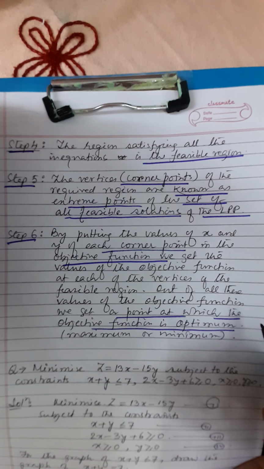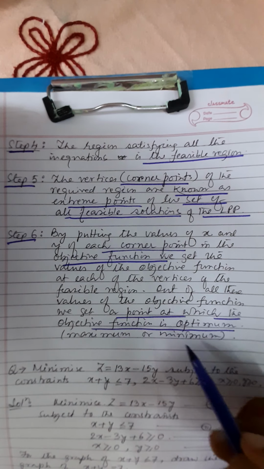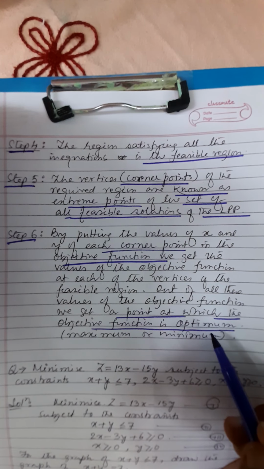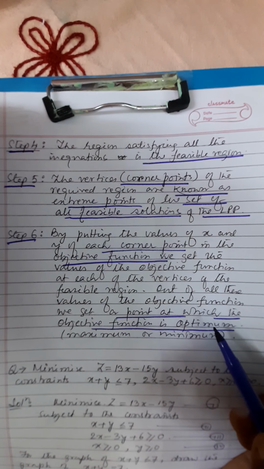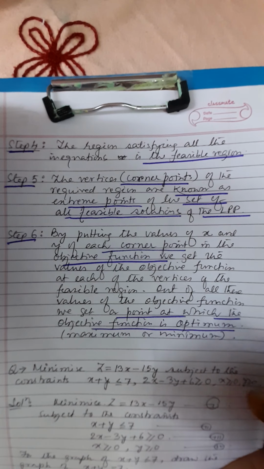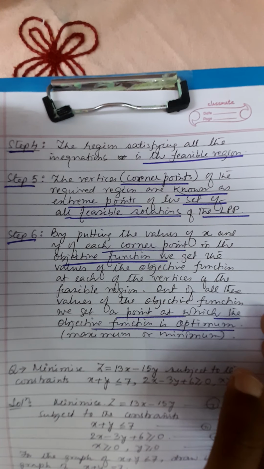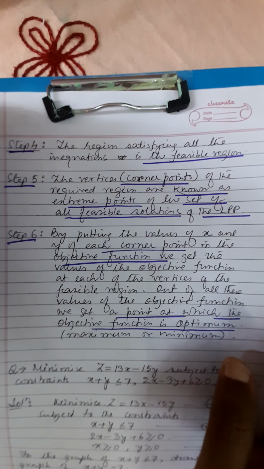So we will get some points, and out of these points we will get some point at which the objective function is optimum, that is either maximum or minimum. That point we need to find out, and that will be according to the question. Okay, if it is given maximize, we have to find the maximum value. If it is given minimize, we have to find the minimum value. So this is the procedure.